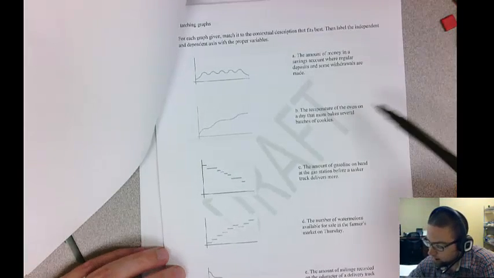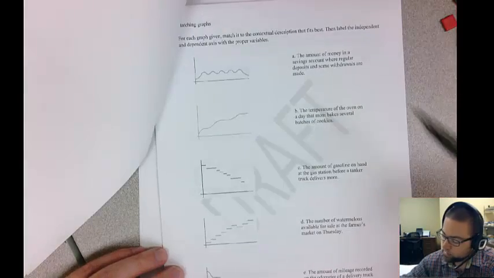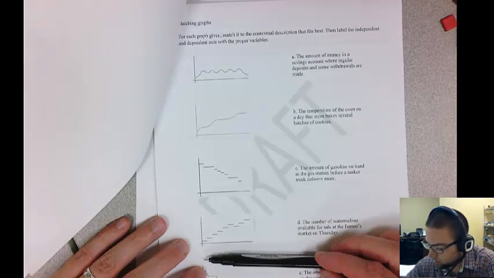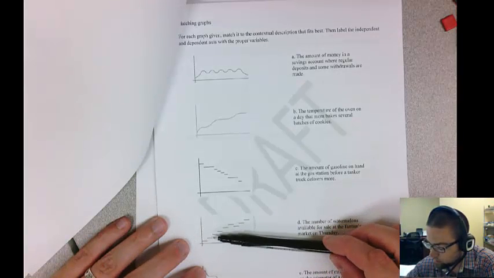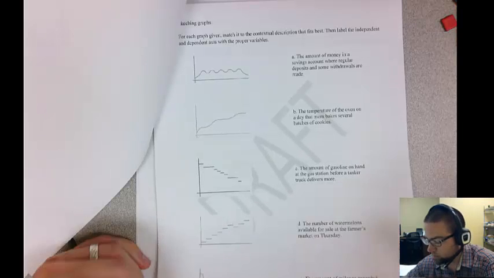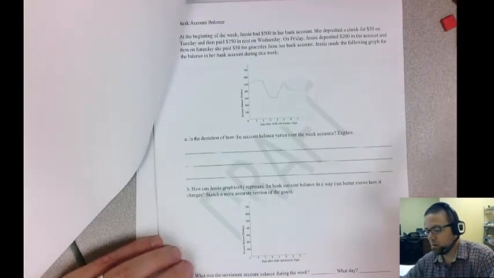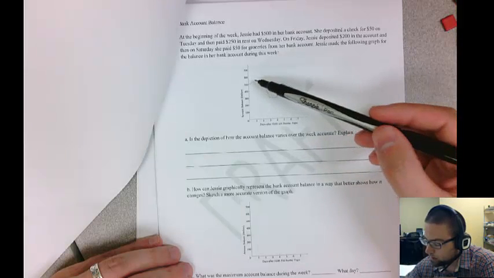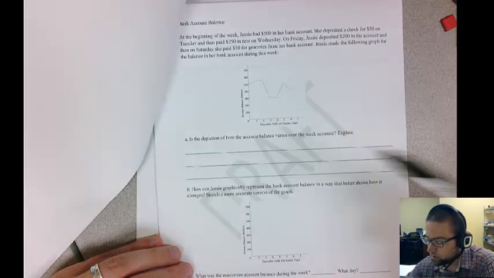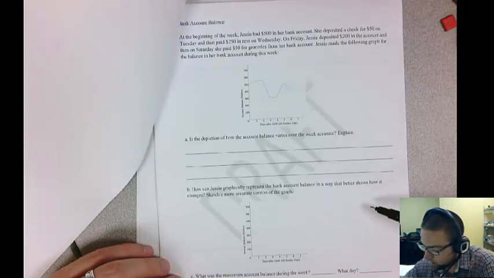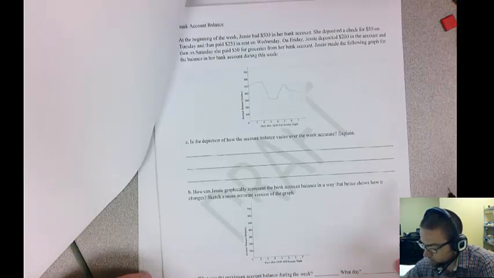Here are some different graphs. So now you're going to match the graph with the story over here. Try to make sense out of what's happening in each of these. So this is like jumping up at different times. This one's kind of going down on a continuous path. Okay, and another story about the account balance at the bank. So this has different changing account balances over time. And then you're going to graph your own story here.